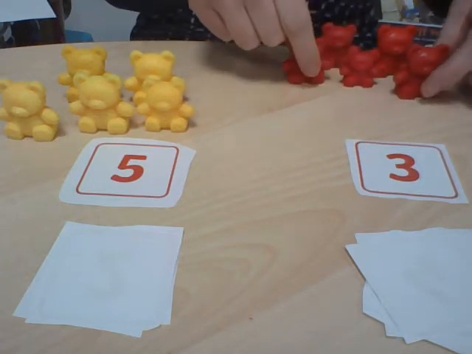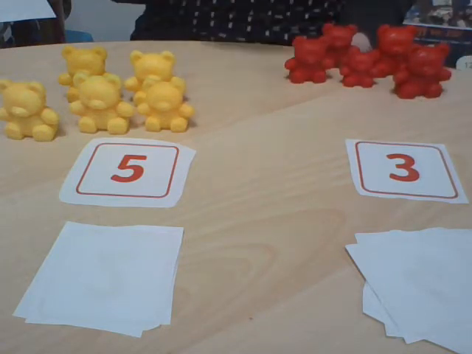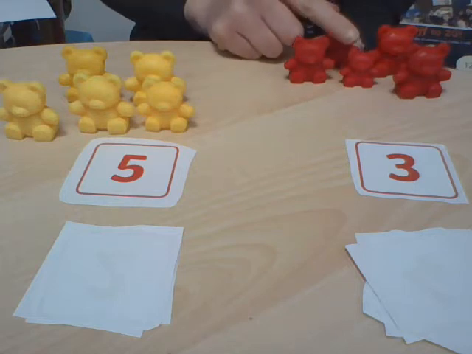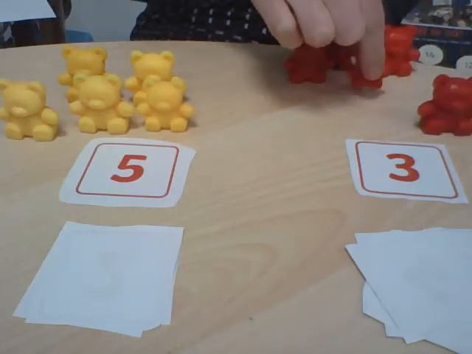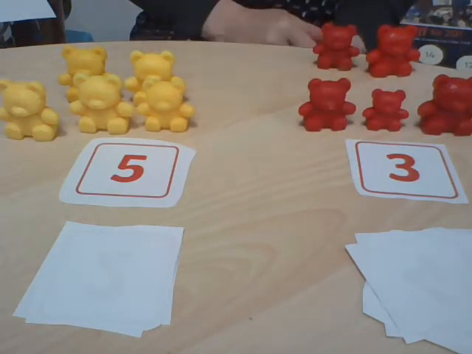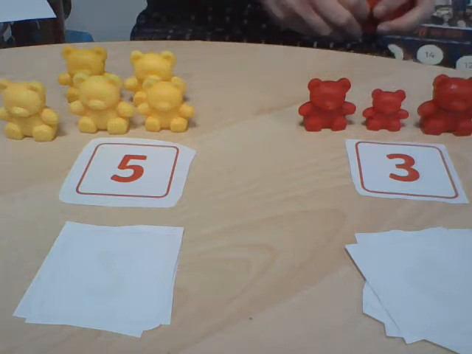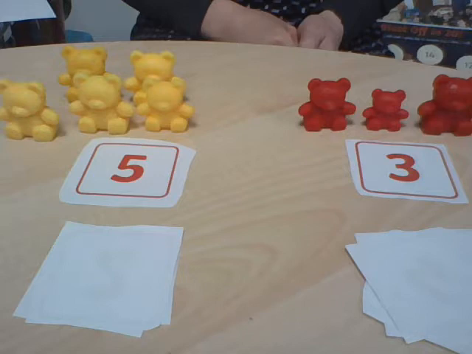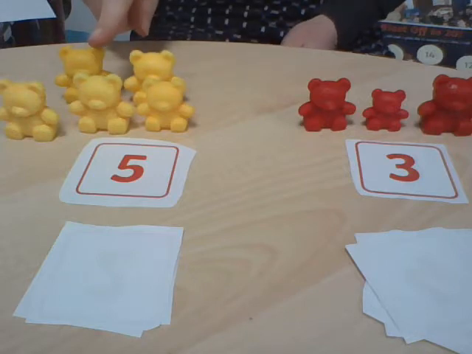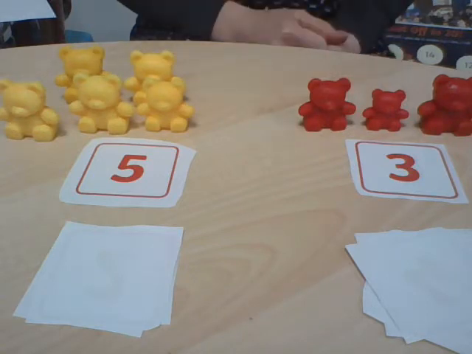So we're going to do this together first time. We're going to count out 3 of our objects on this side. They could be red Compare Bears, or you could have a different object. That's okay. Are you ready? 1, 2, 3. And if you've got any left, I want you to put them out of the way. Put them to the side. Super.